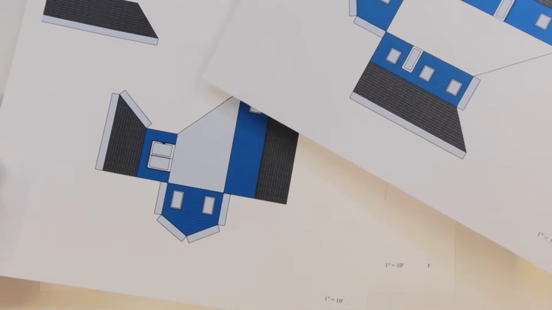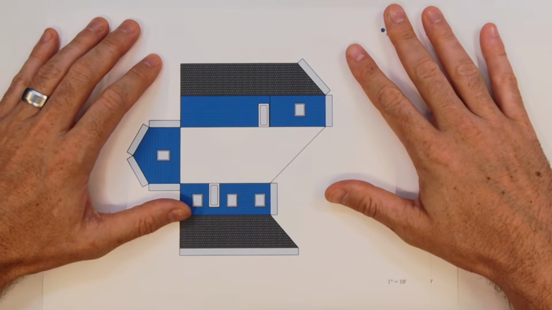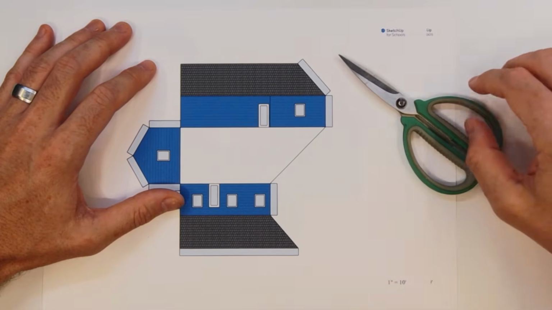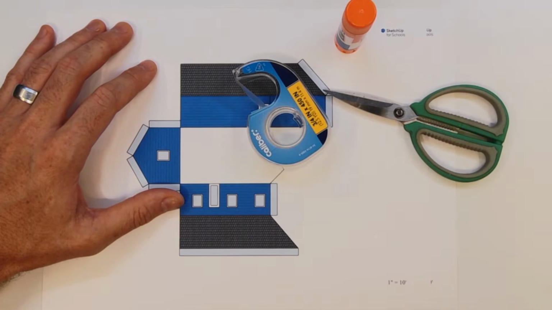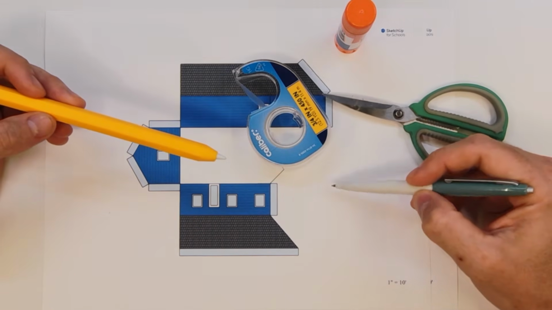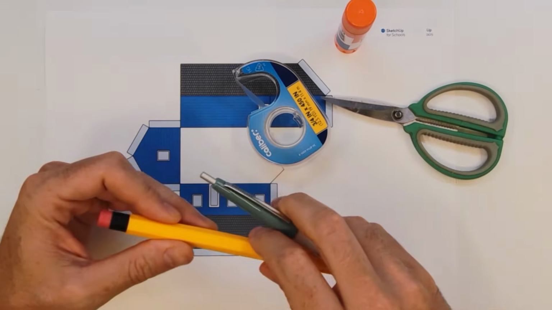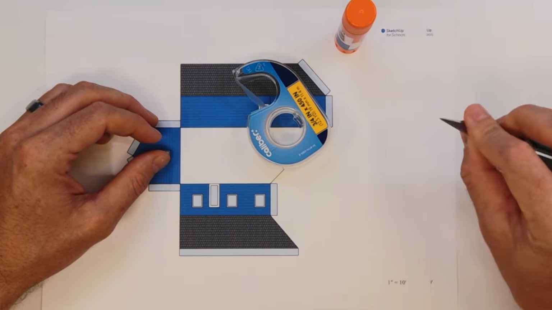Also, print a couple copies. Just having a few extra doesn't hurt. So in addition to having the printouts, a pair of scissors are handy, some glue, some tape, and later when we get to scoring, sometimes a pencil or even a pen to score along an edge is helpful. That really just depends on what you're using to cut as well.